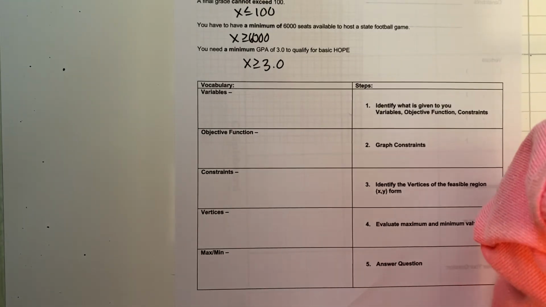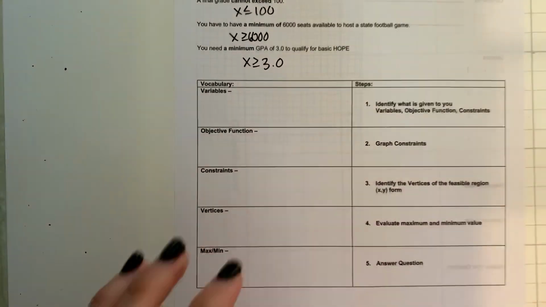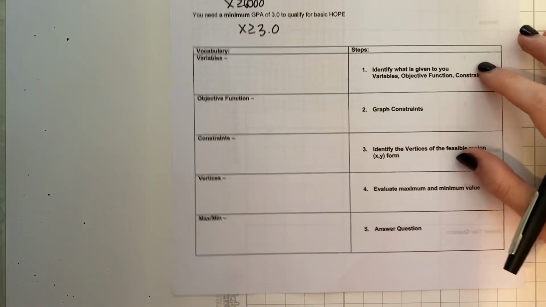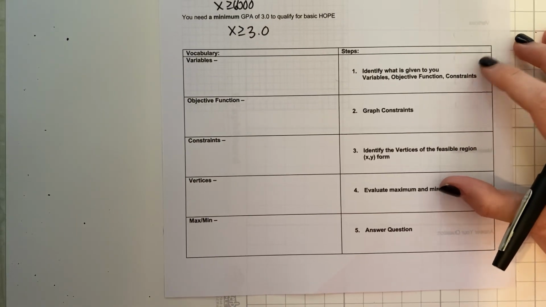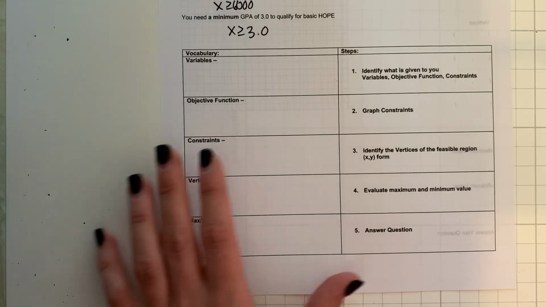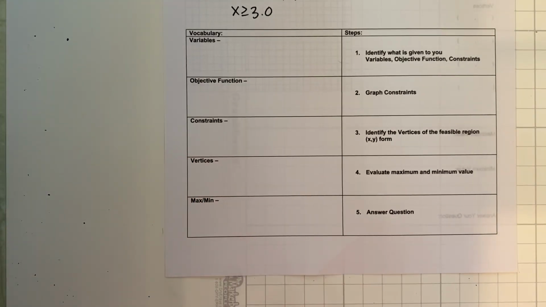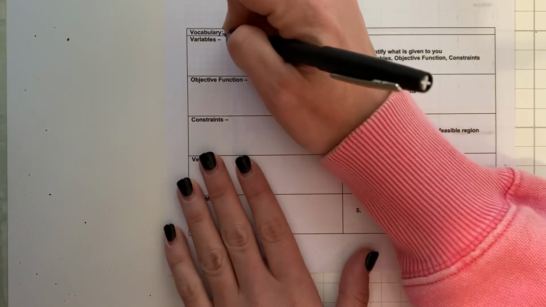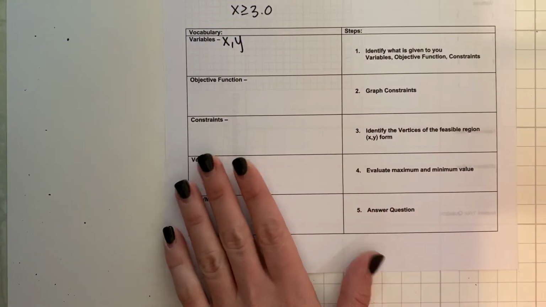All right, we are going to get started and do a little intro to linear programming. Linear programming is taking a problem, putting it in word form, and using linear inequalities to help us solve the problem. Okay, so we're going to go over some vocab first. Variables are usually represented by x and y in this case.